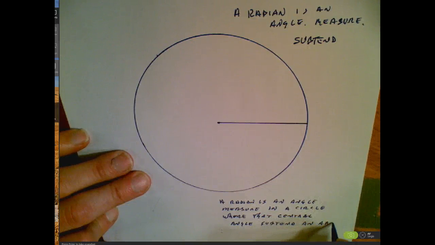Okay, now let's get that straight. A radian is an angle measure in a circle where that central angle subtends an arc whose length is exactly, not a little bit, not close, exactly the length of the radius.